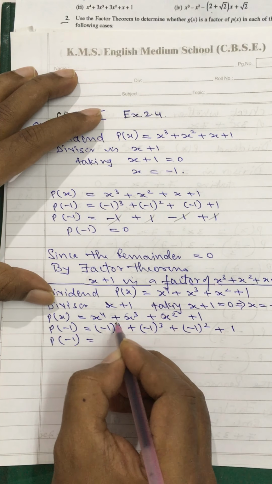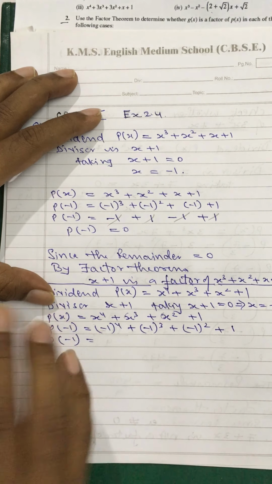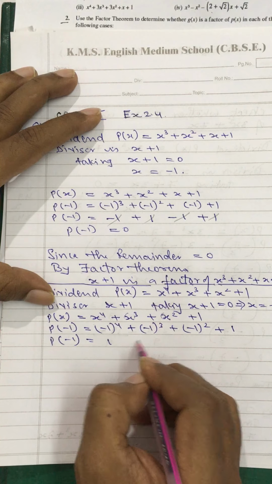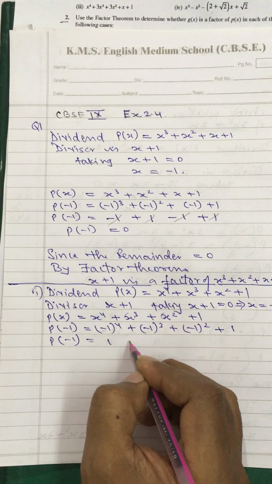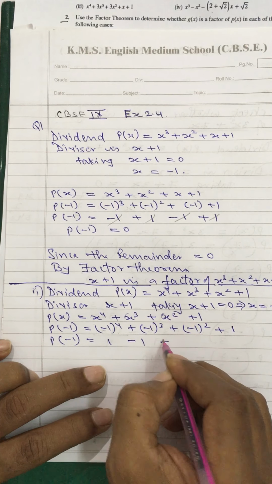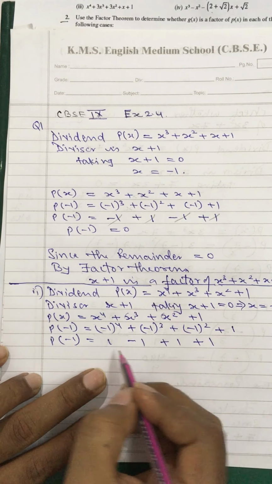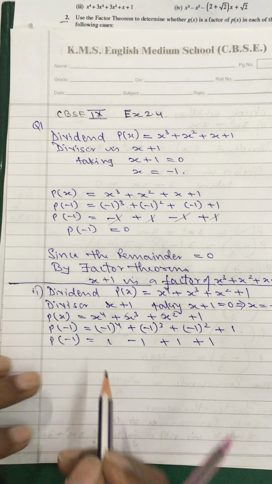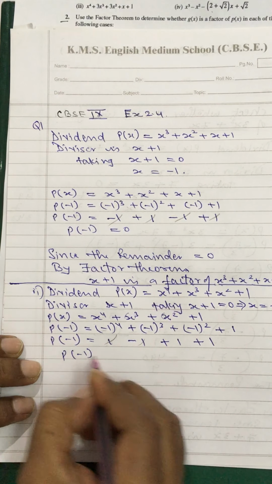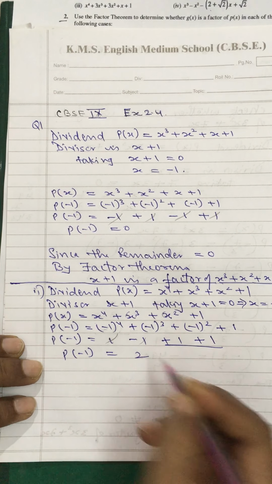This is raised to the power of even number, minus sign will go, 1. Here raised to the power of odd number, so minus sign will remain, minus 1, then plus. Here even number, so minus sign will go, plus 1 plus 1. So the first 1 and minus 1 will get cancelled, and then the rest will be p of minus 1 is equal to 1 plus 1, 2.